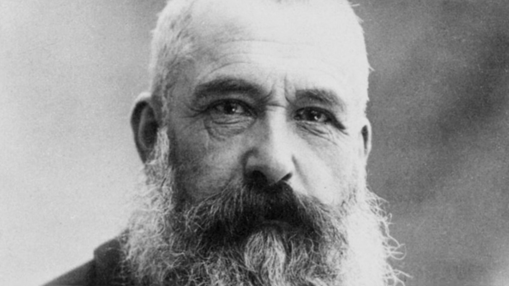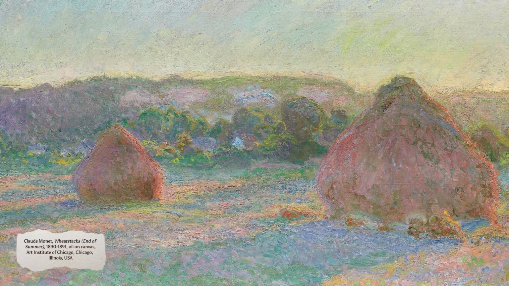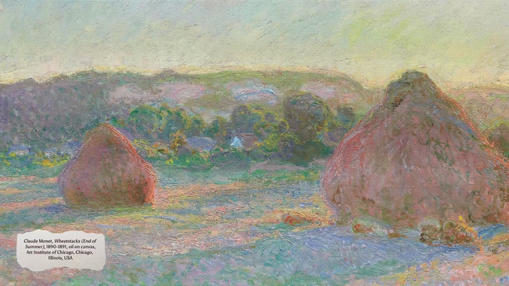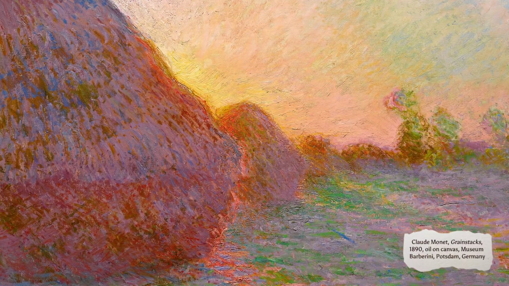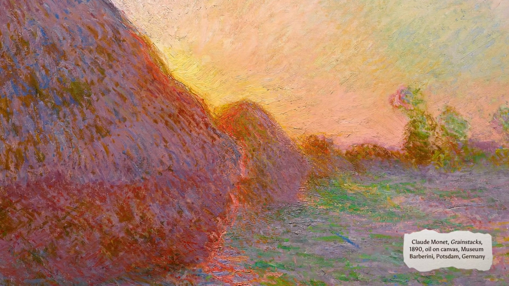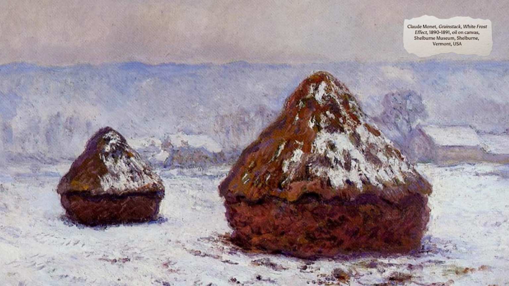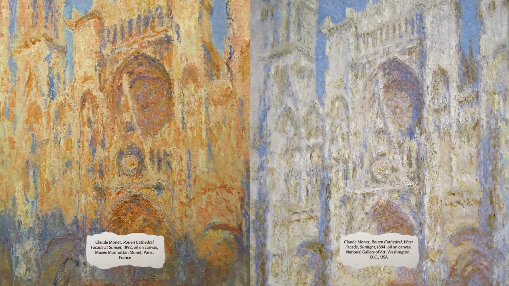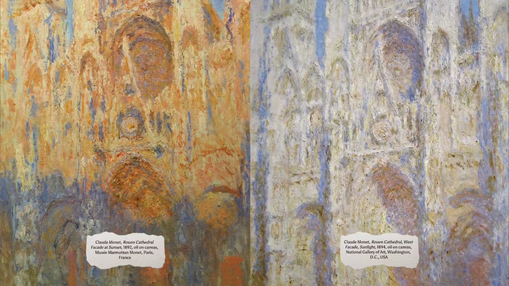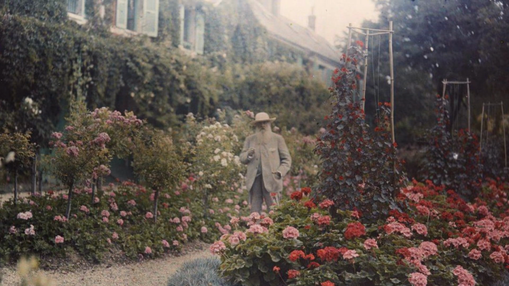Everyone's going to know Claude Monet. He's famous for his series of haystacks where he went out into the French countryside and painted the same haystacks over and over again at different times of day, at different times of the year, and studied the light as it falls on these objects. He did the same thing at Rouen Cathedral, and he's really well known for his landscapes and, of course, his famous gardens and home at Giverny.